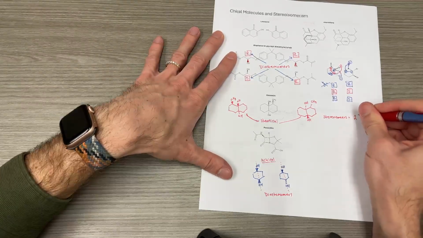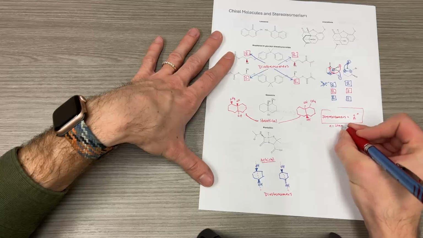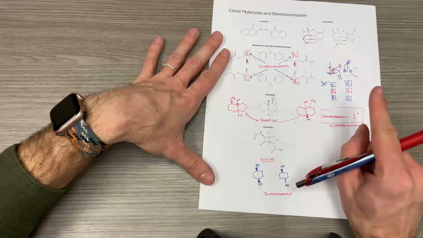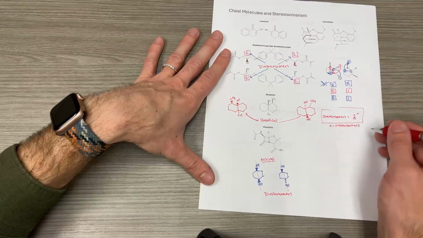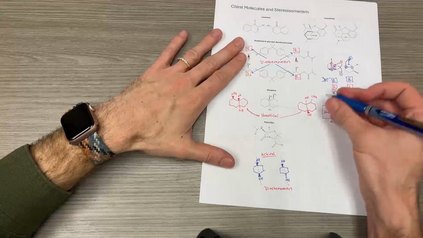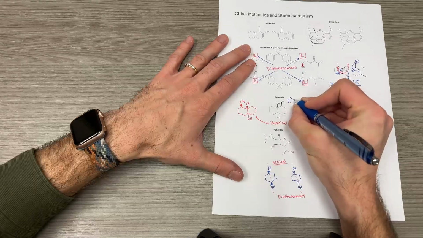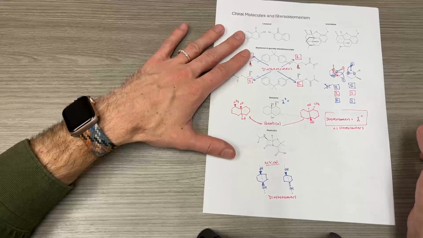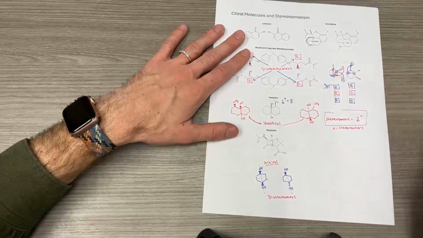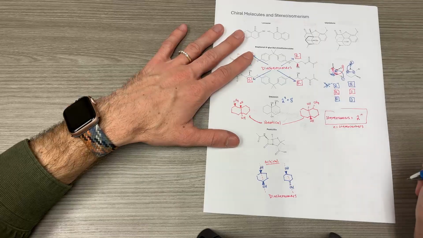Stereoisomers equals 2 to the n, where n equals stereocenters. That includes chiral carbons. It's not limited to chiral carbons, and we're going to talk about more stereocenters later in the semester. But in this case, I have 3 stereocenters, so geosmin has 2 to the 3 stereoisomers. 2 times 2 is 4, times 2 is 8. 2 cubed gives me 8 different, unique stereoisomers of geosmin.